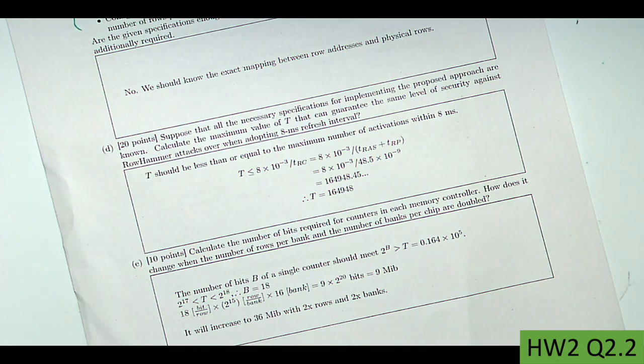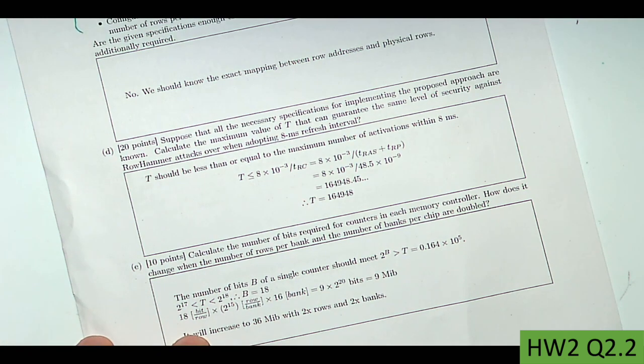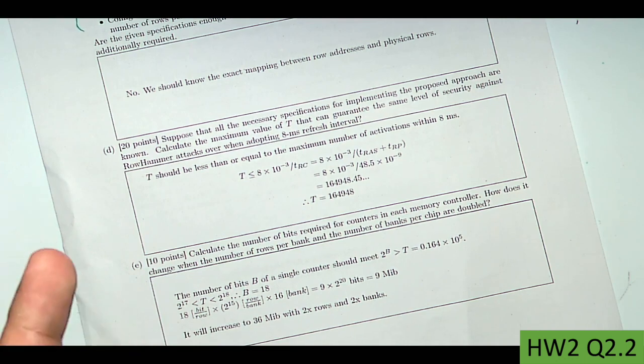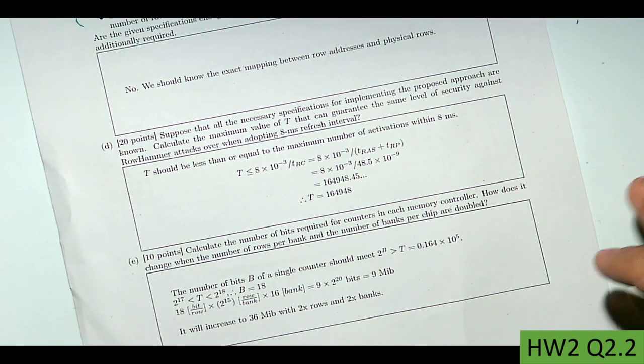If we reduce the refresh interval, we can limit the number of hammerings, because the hammering method is activation. We can limit the maximum number of activations.